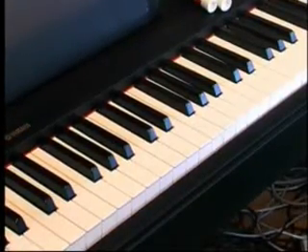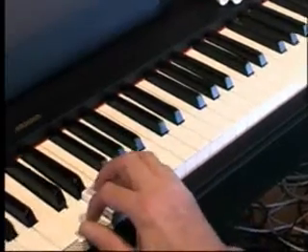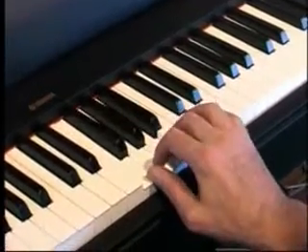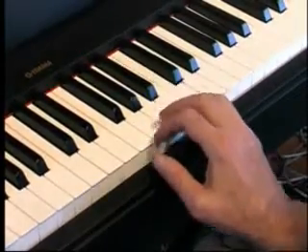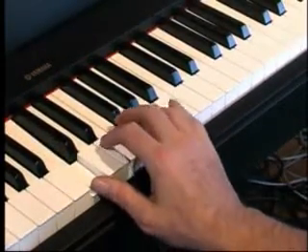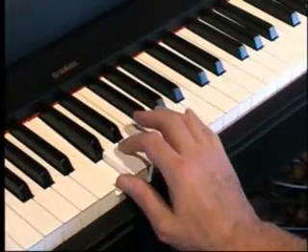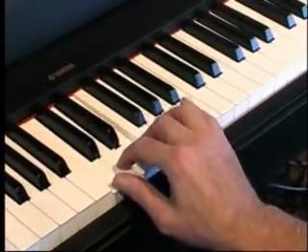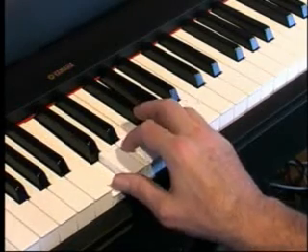In music, the ruler that we like to use is the major scale. So I can measure everything by the major scale. If I want to know how far it is from here to here, I just put the major scale here, and I start here, and I count. 1, 2, 3, 4, 5. And that's how we can count.